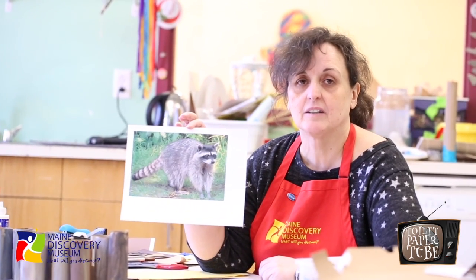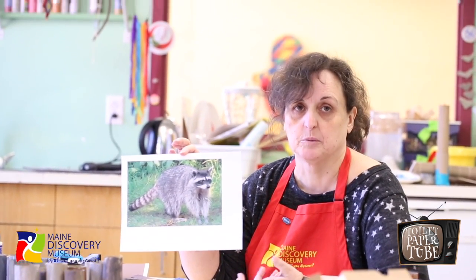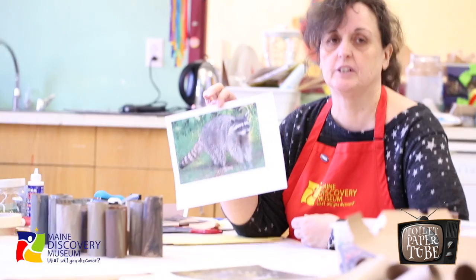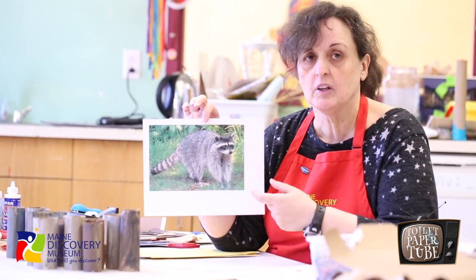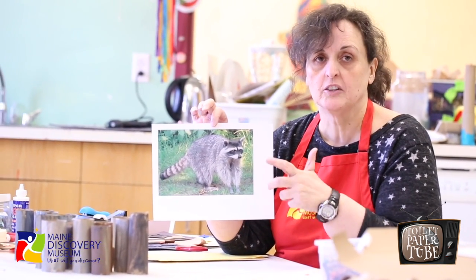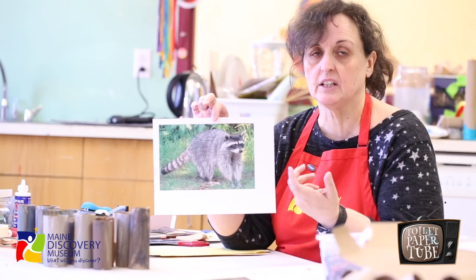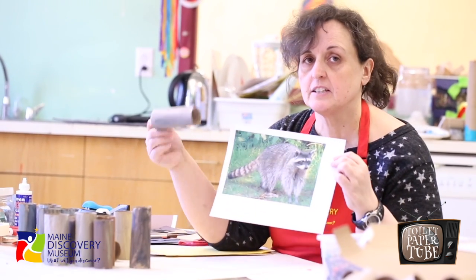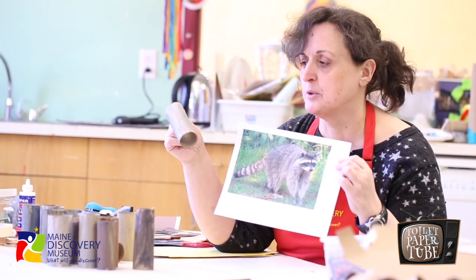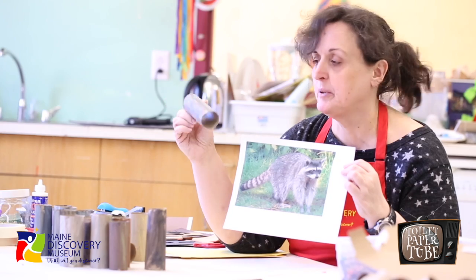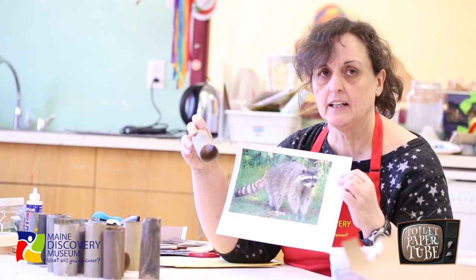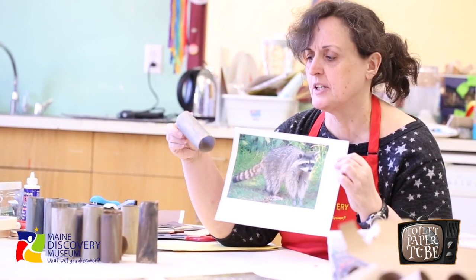How to make a raccoon out of a toilet paper tube. Step 1, pick your toilet paper tube. Raccoons are sort of compact. They're not too long, they're not too skinny, perfect to make out of a toilet paper tube. I've painted my toilet paper tube sort of gray, and I wasn't too fussy about it. I just kind of went for it.